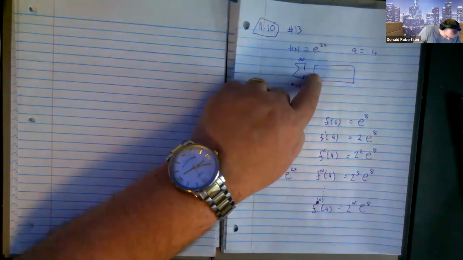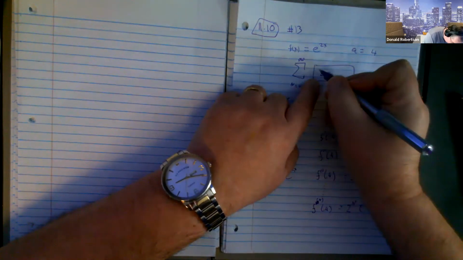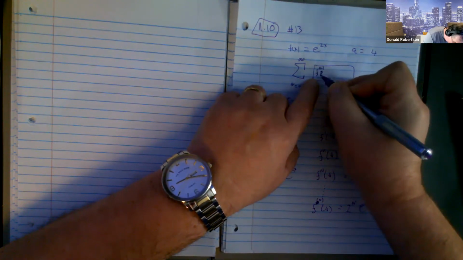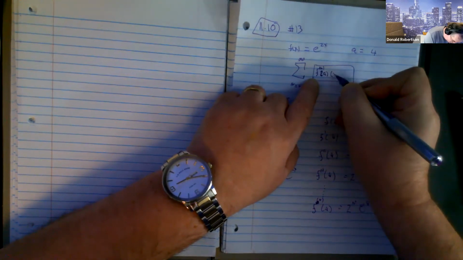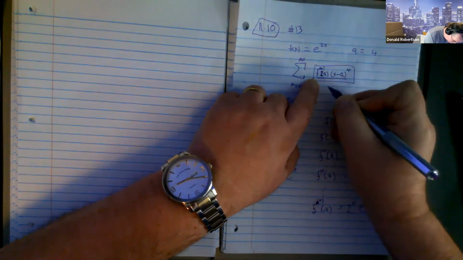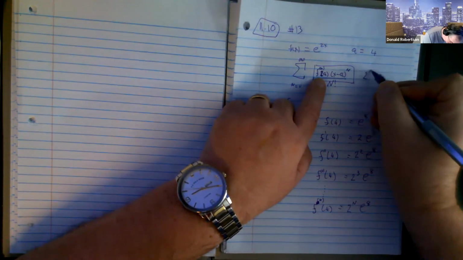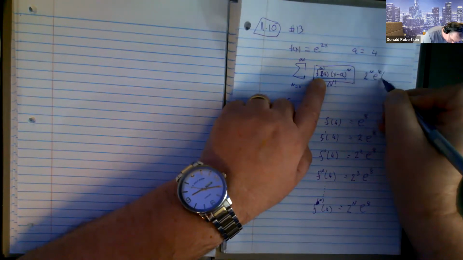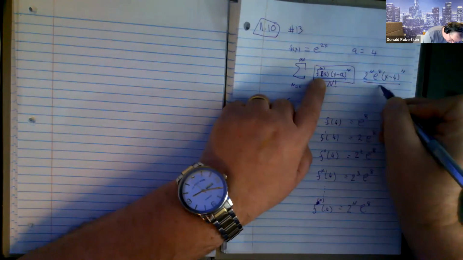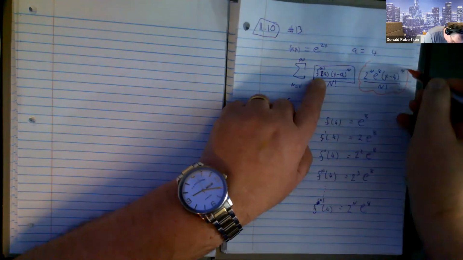Now, that's the guy that fits up here. Well, part of it. It's the nth derivative at a, x minus a to the power of n, all over n factorial. So the nth derivative at a is that guy. X take away a to the n is that guy, all over n factorial. So that's the entire package.